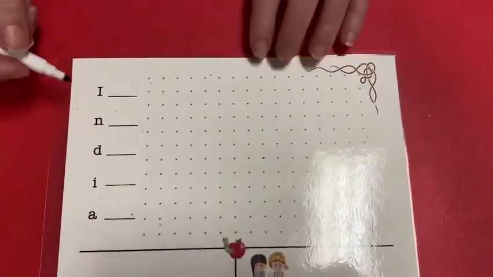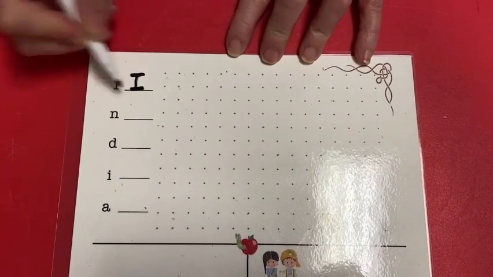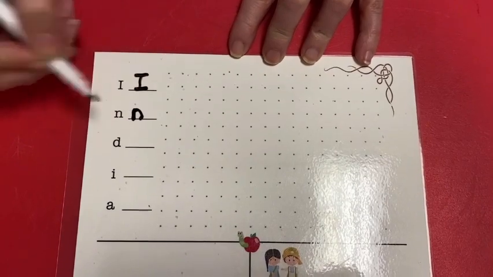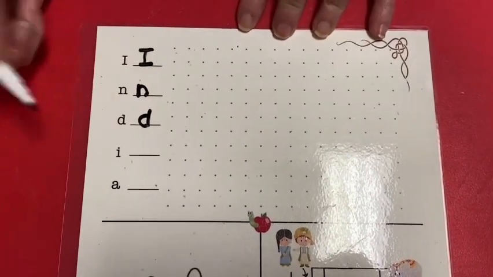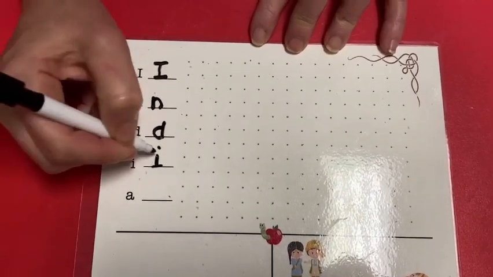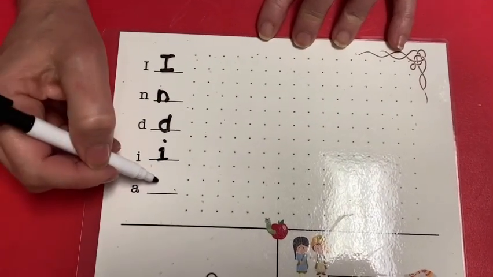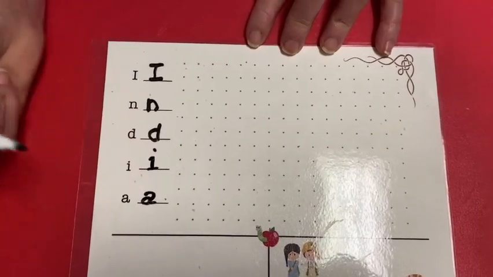All right. So first thing that I want you to do is just to practice writing the letters on your board. All right, so this one is our fancy one. Remember I said we're writing fancy today. Ooh, that is fancy.